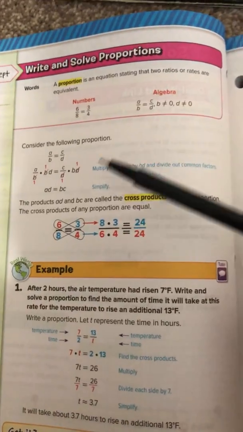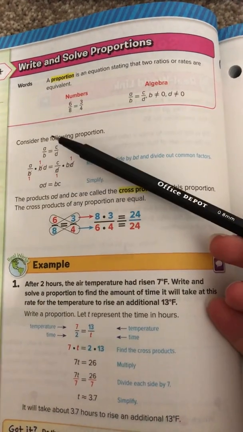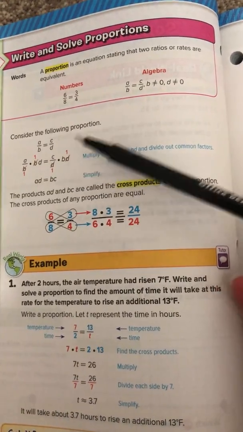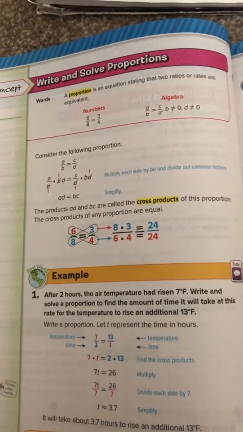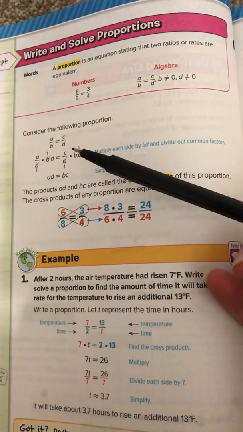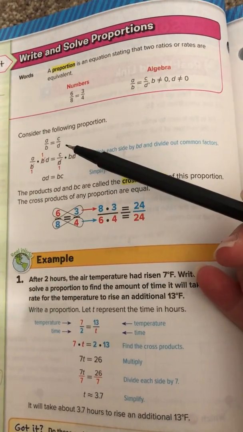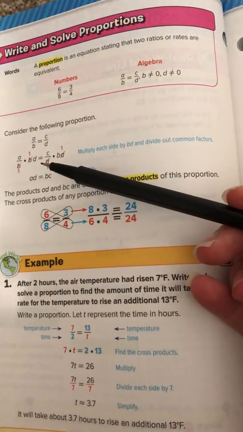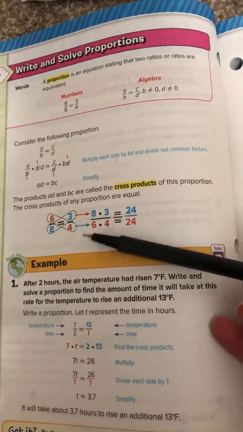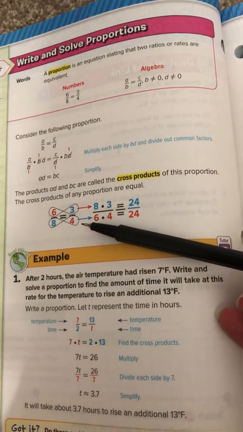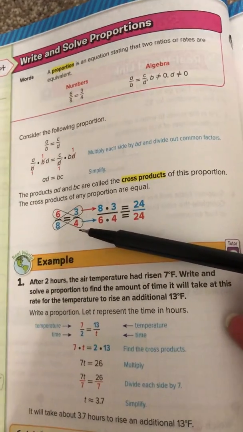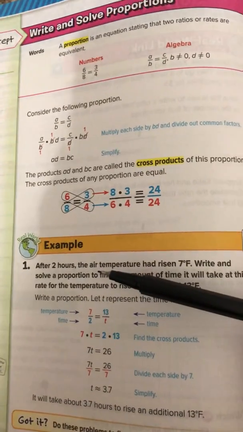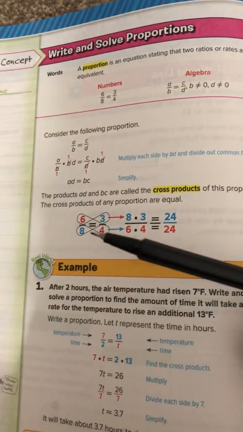All right. Here we have a proportion, and it's in all variables. So we have A over B equals C over D. And what we do, we cross multiply. Now this shows that it's true, but I need you to just know this part, okay? I'm not going to ask you to justify it or explain how we know that it works. Okay?